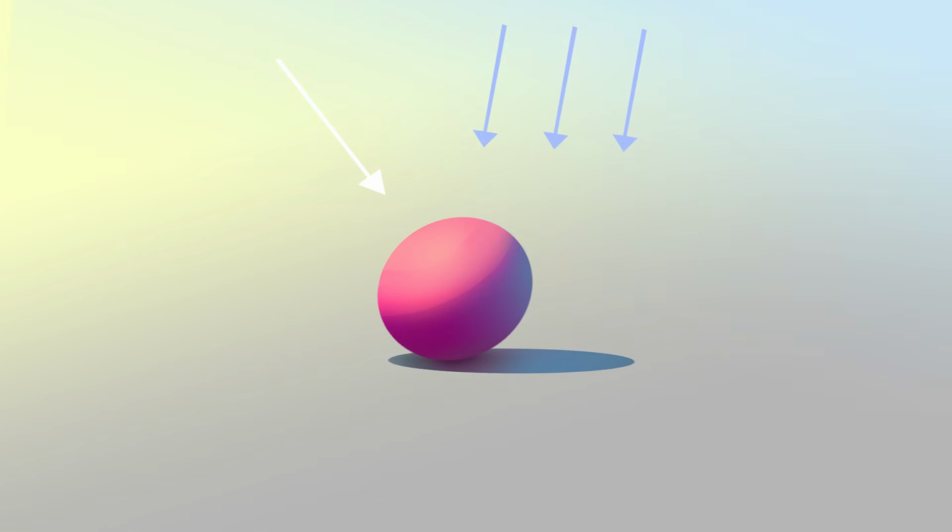And the sky is a huge, soft light source and it's cool blue. So the shadow side of every object in a clear daylight scene should carry that influence. So the shadow side is pulling toward cool blue, and the cast shadow on the ground does the same thing.